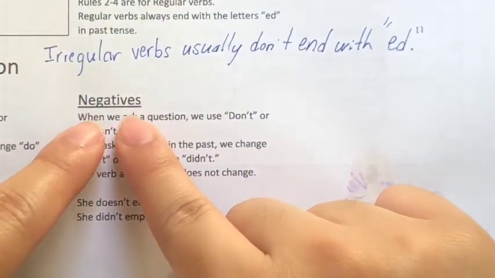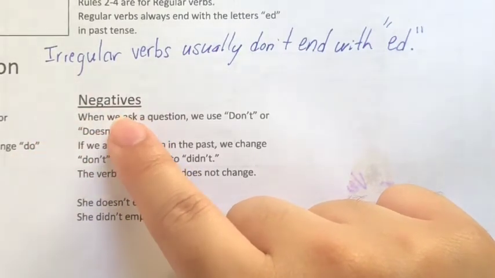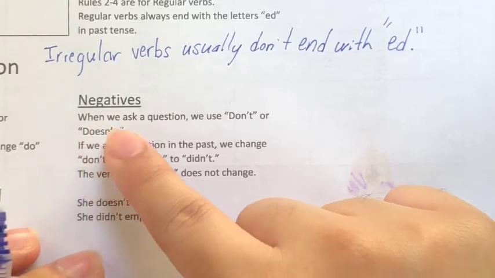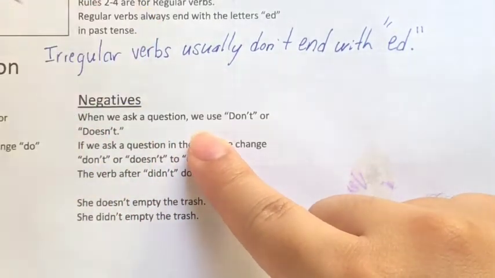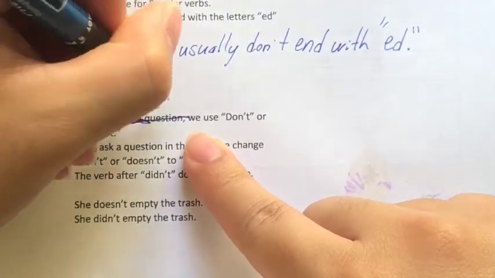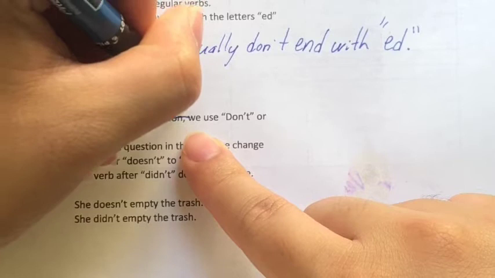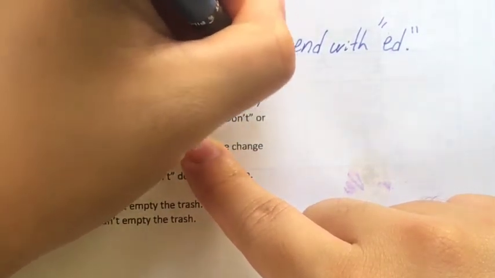And now we have negatives. Negatives are sentences with no or not. So this is not asking a question. So when we use negatives, negatives are no and not.